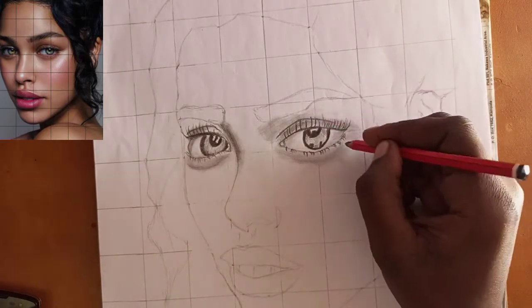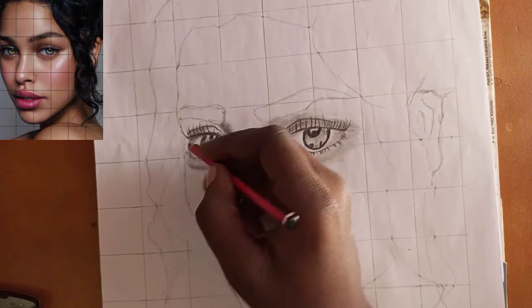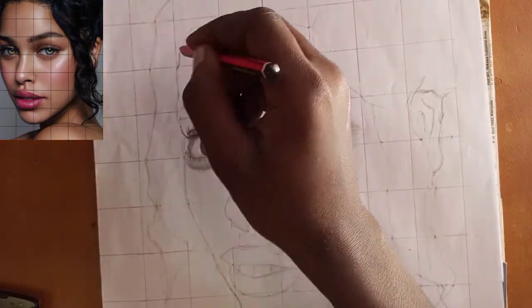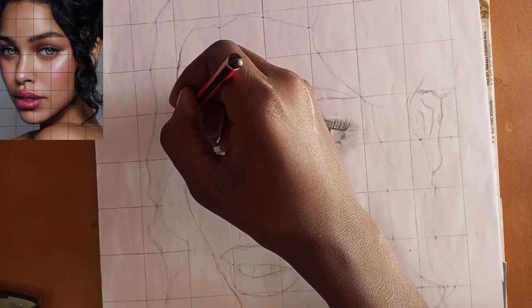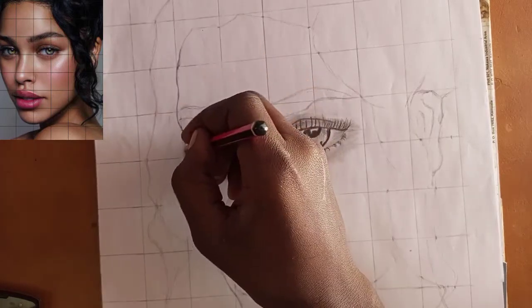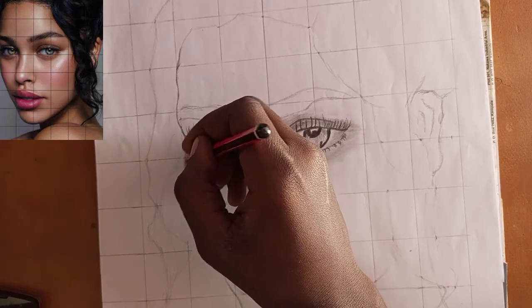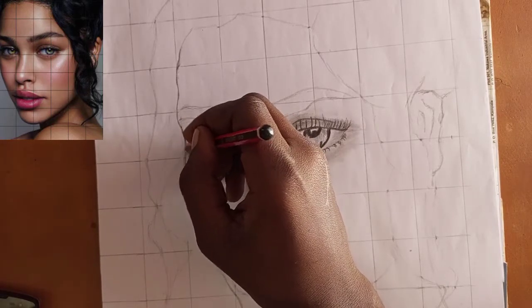Make them too good. Then make the face too good too.